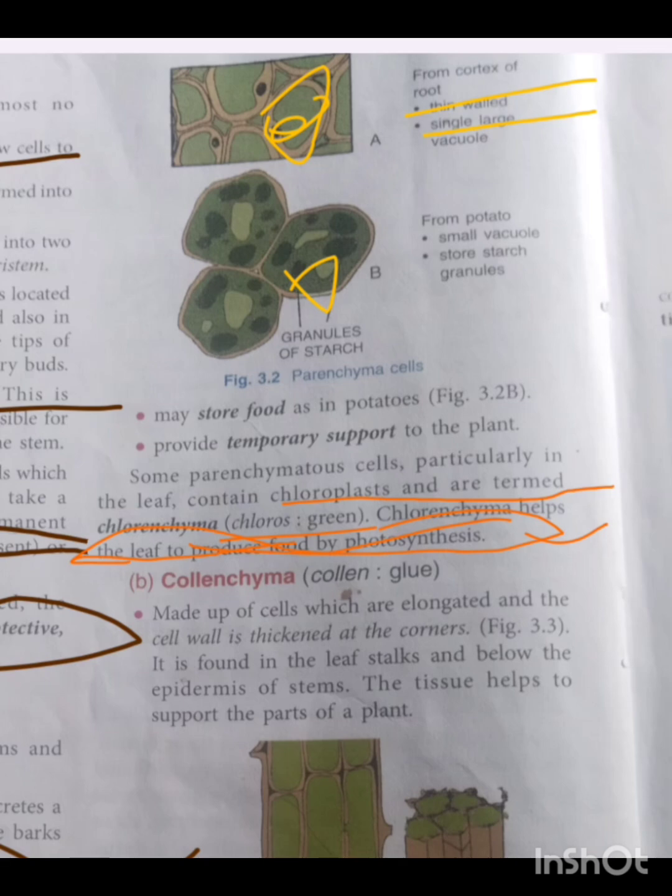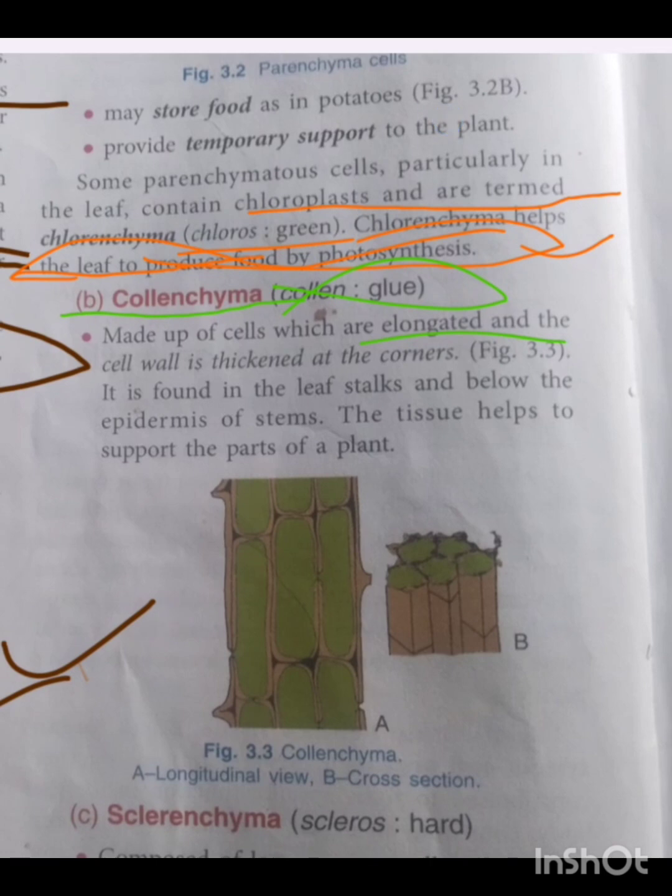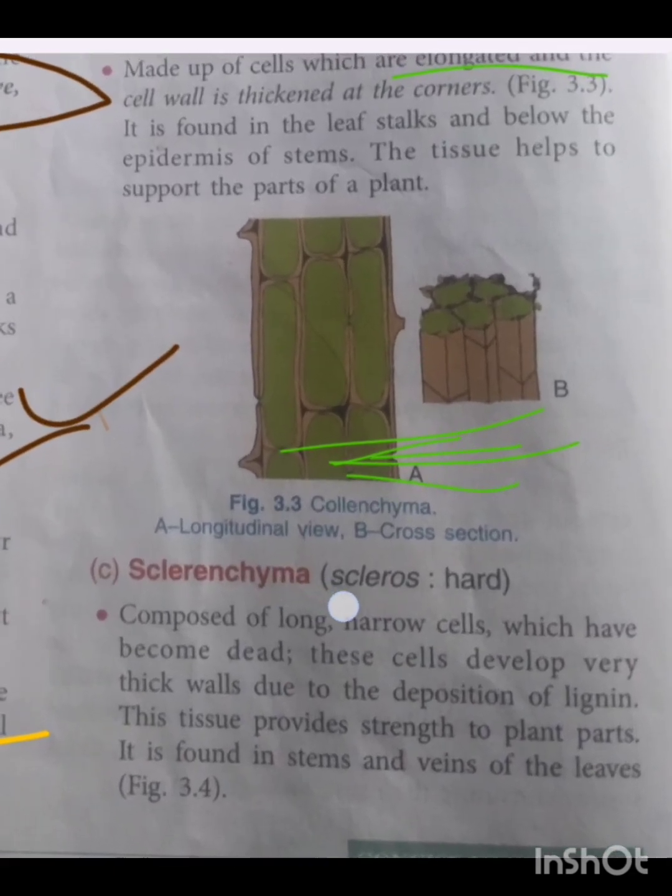After that, we are going to learn about collenchyma. Collen means glue, meaning the cells are fixed together. It is made up of elongated cells, and the cell wall is thickened at the corners. It is found in the leaf stalk and below the epidermis of stems. The tissue helps to support the parts of a plant.